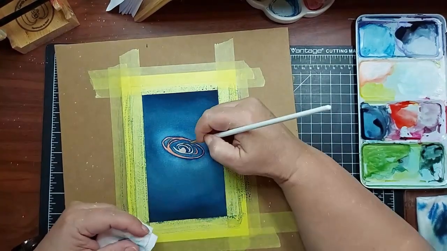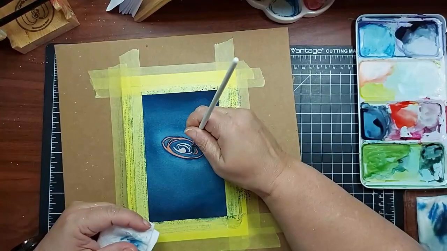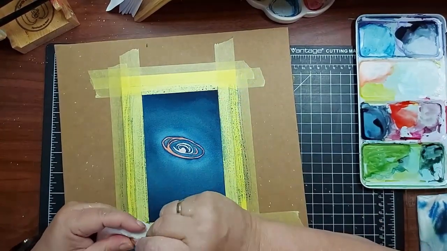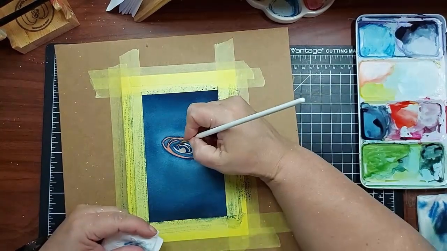I am getting some blue on this center part though, which will have to be okay.